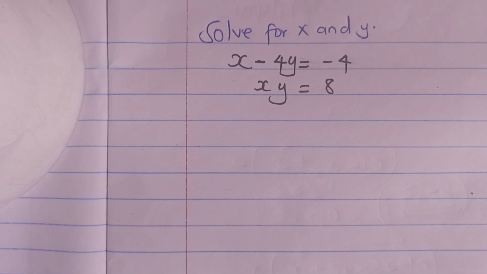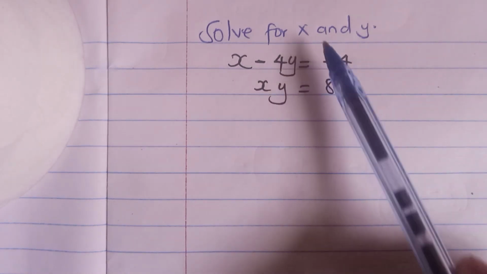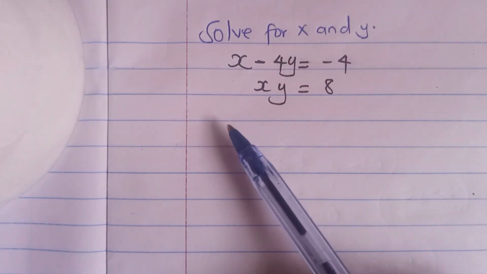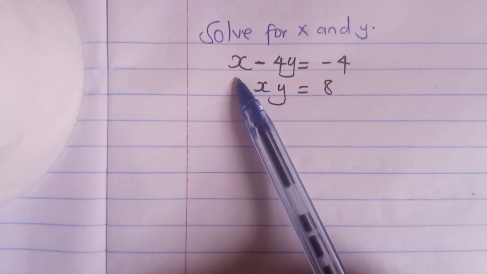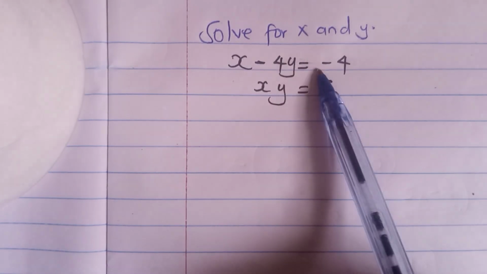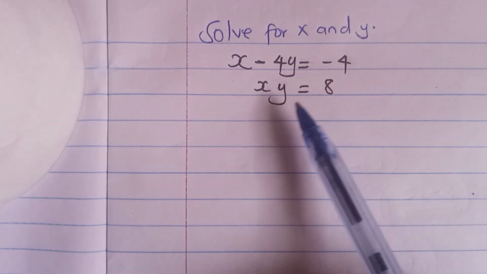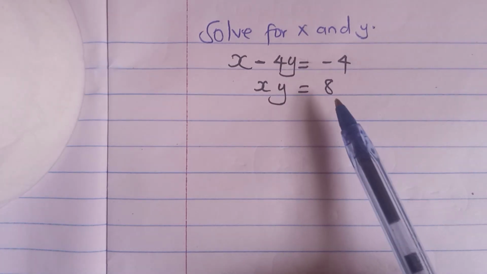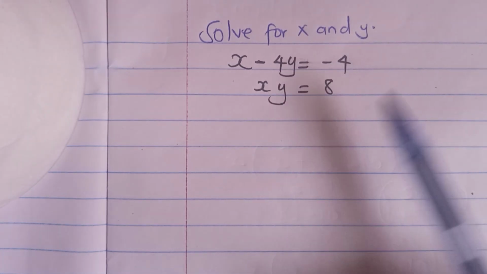Today I'm bringing you math and we are going to solve for x and y. We want to get the value of x and y in this given equation. We have x minus 4y equals negative 4 and another equation xy equals 8, and I want to solve the value of x and y.